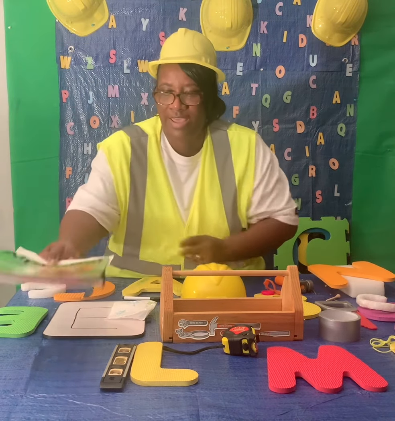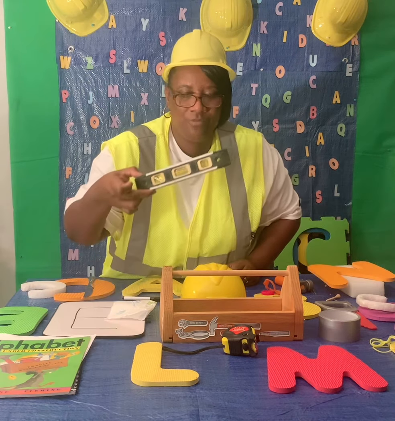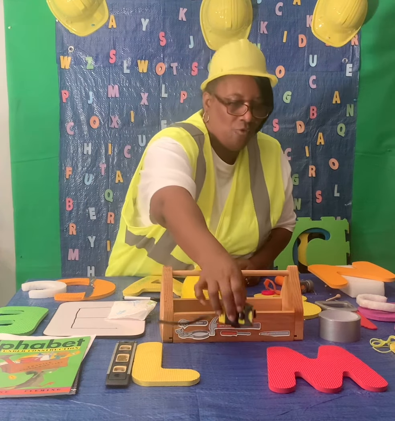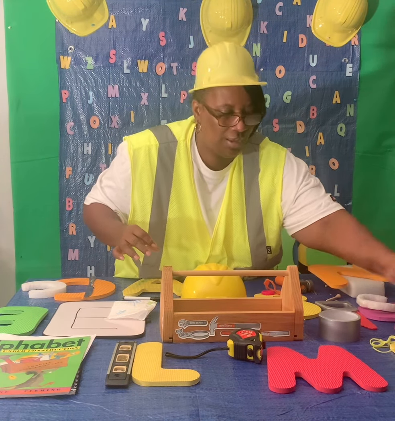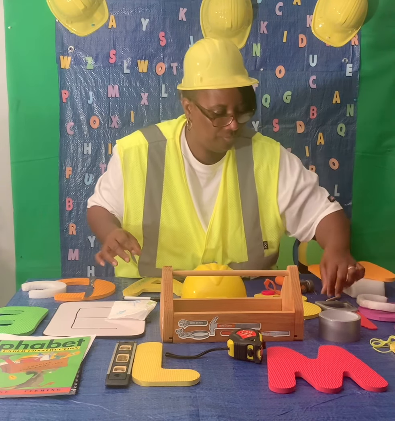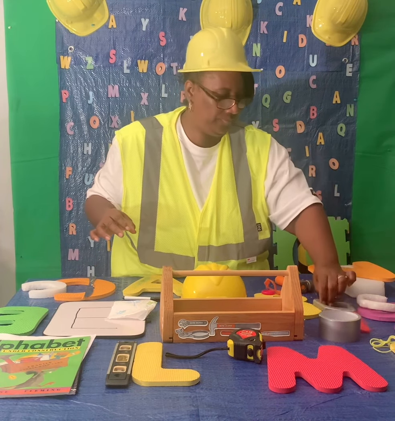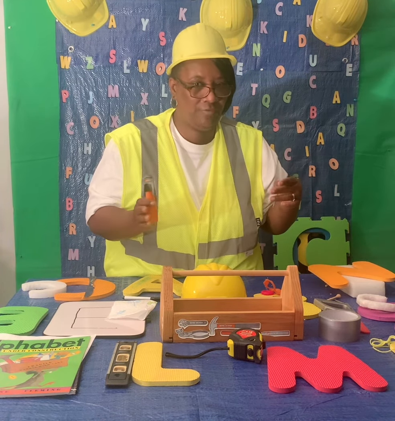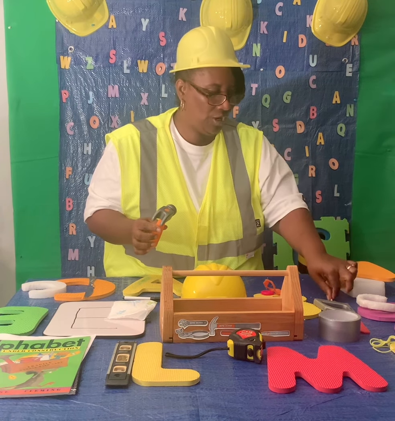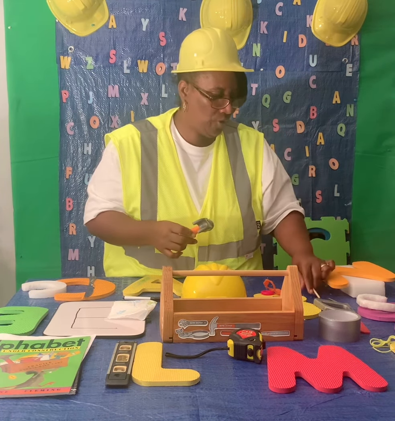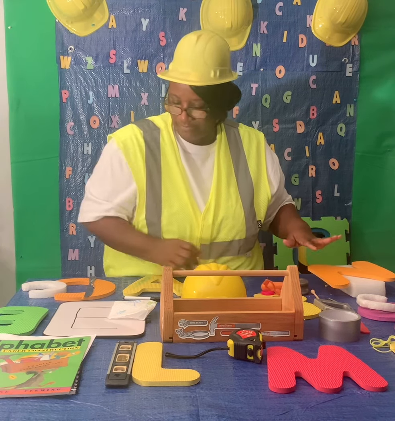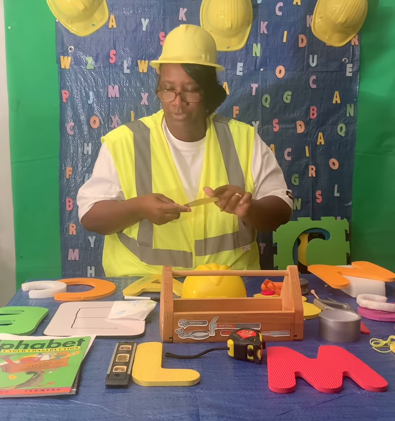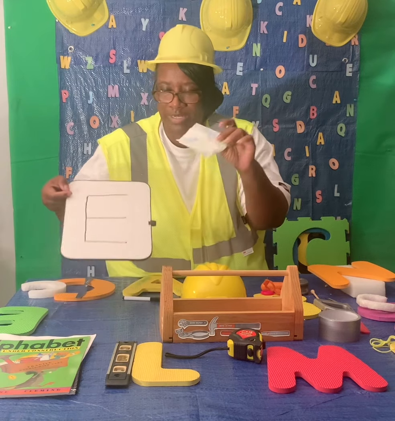So some of the tools that I have for this activity, I have a level, I have a measuring tape, all very simple things that you can find. I have a hook, a saw, I have my hammer and my nail, and if you don't feel safe allowing the children to use a real nail, you can also use a golf tee. But either one that you choose, you want to make sure you supervise when they're using that particular object. I have my knife here, which is pretty dull and safe for the children to use. I have my paper towel and my letter E.